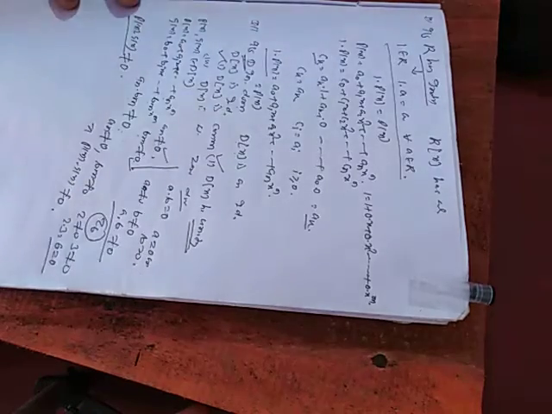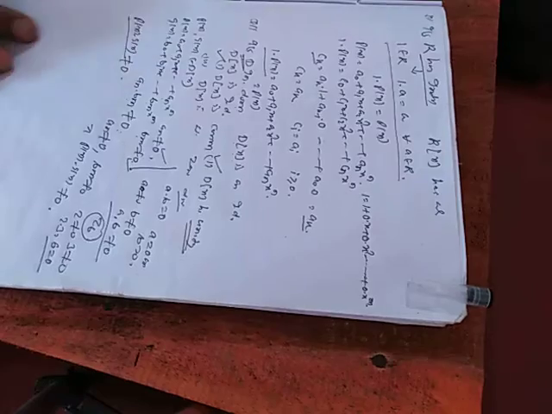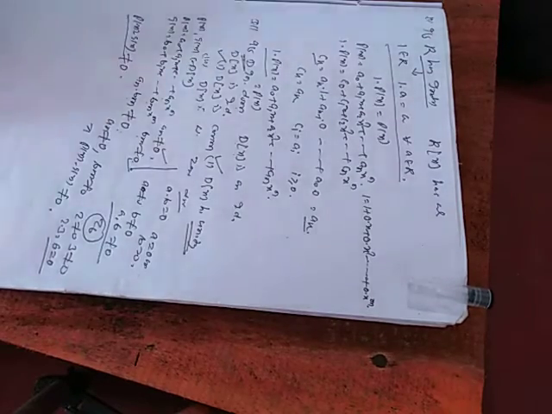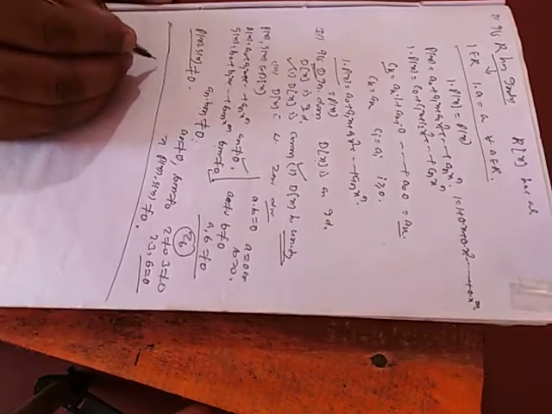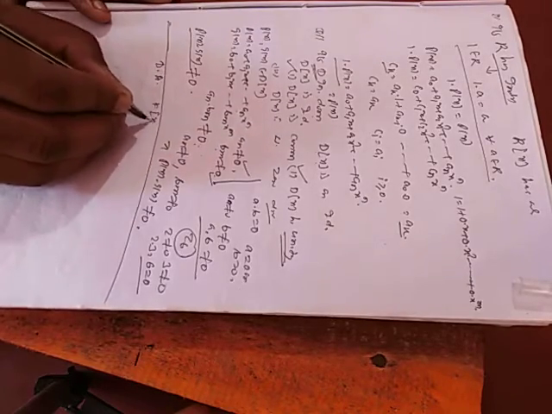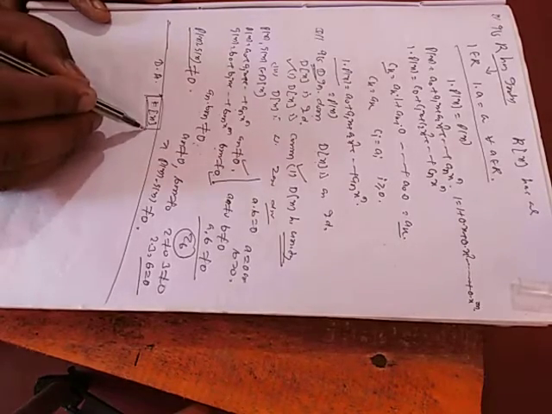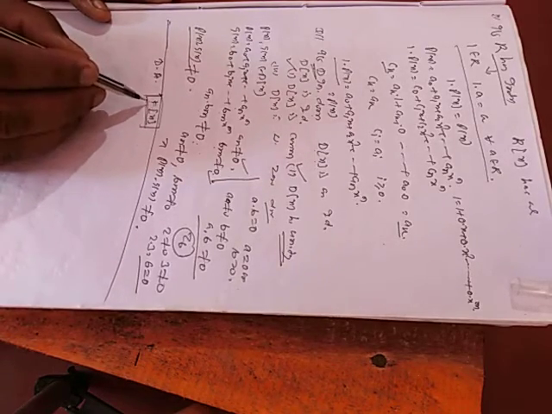Understood? Now we discuss a very important theorem: the division algorithm for F[x]. What is the meaning of the term? The division algorithm in the field F[x].